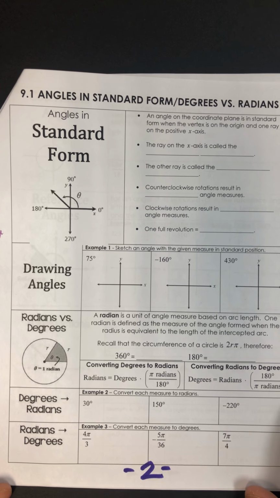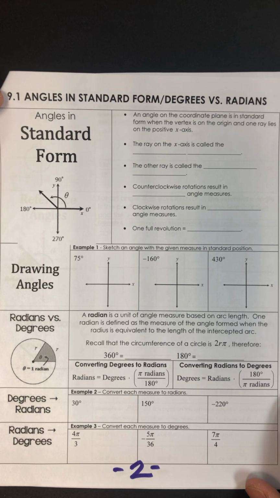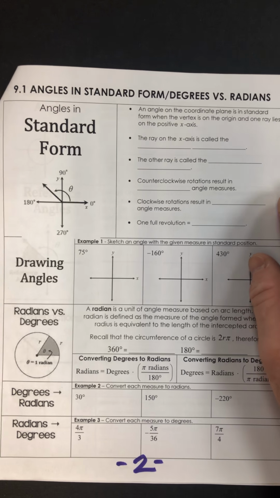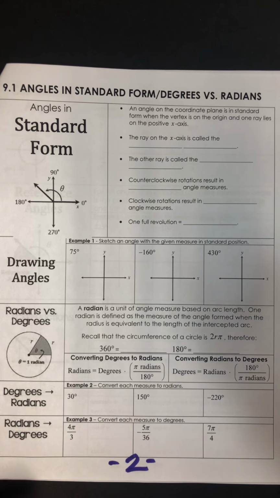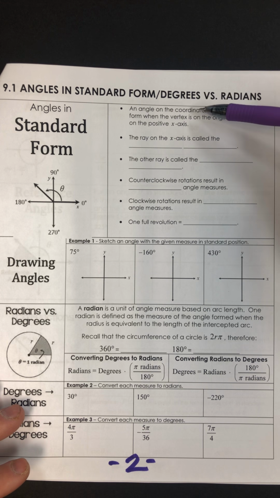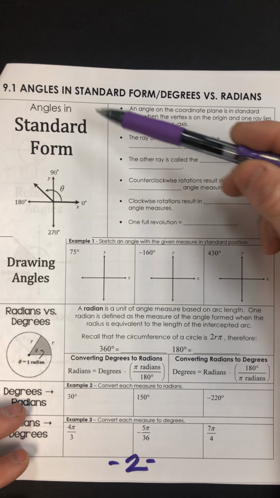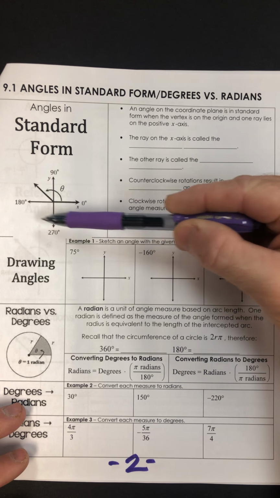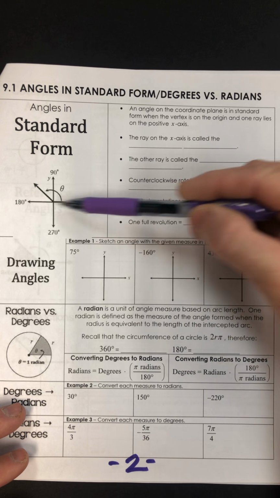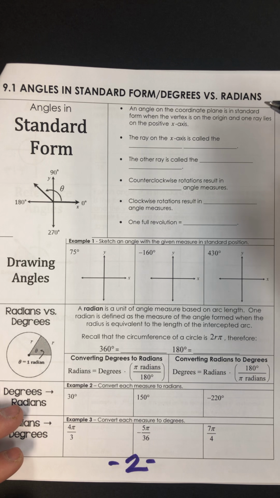All right, let's start up here. We've got 9.1, angles in standard form and radians versus degrees. Let's start with the items in bullets here. First of all, an angle in standard form. So we're talking about just drawing angles along an XY axis. We've got X and Y, the degrees, and then we're going to have a unit of measurement called radians as well that we're going to be talking about.